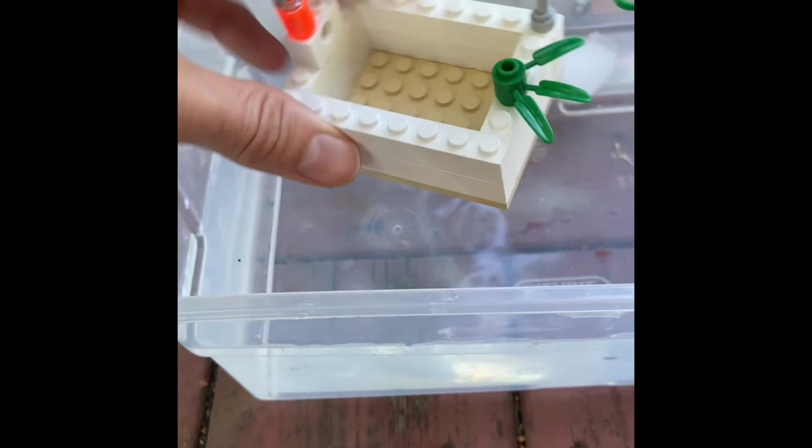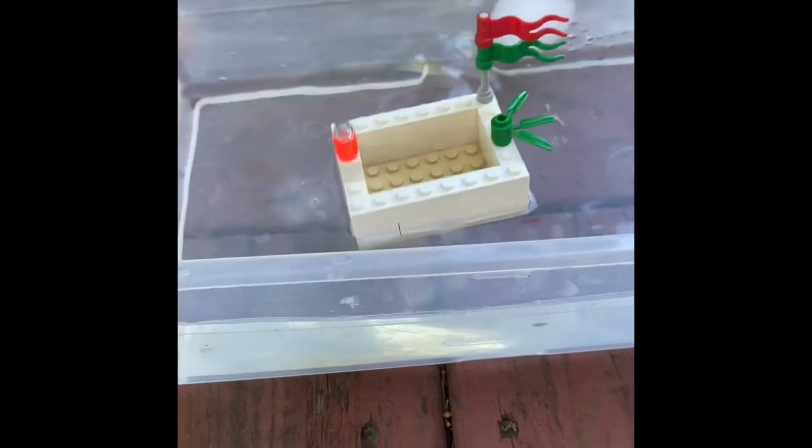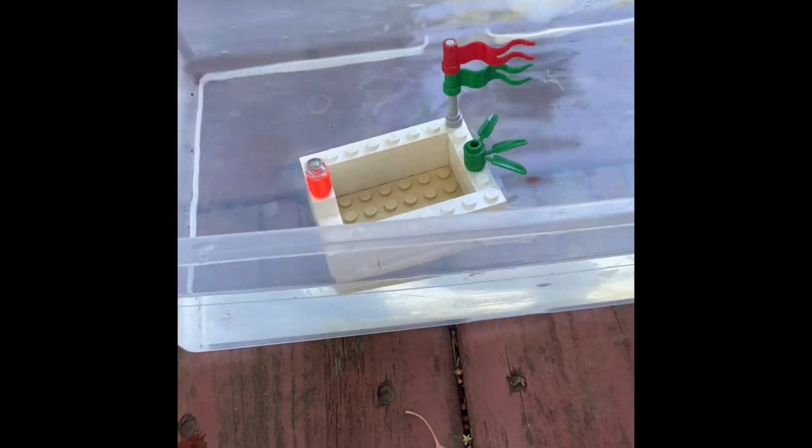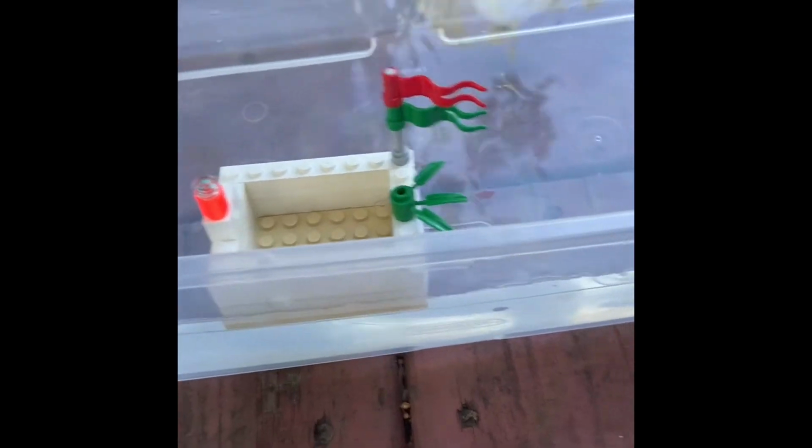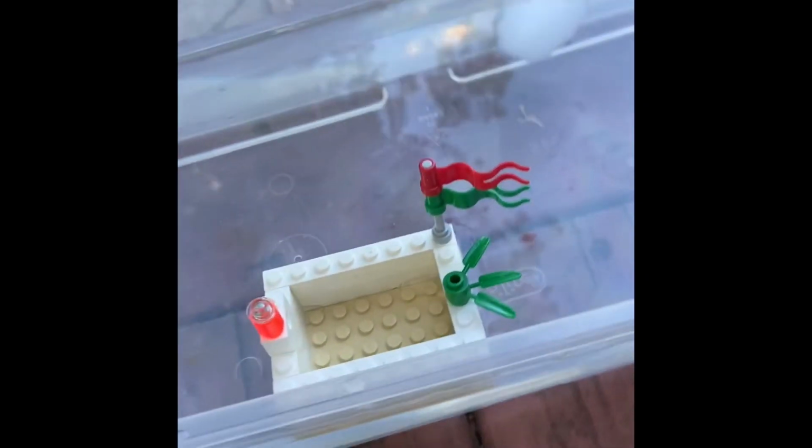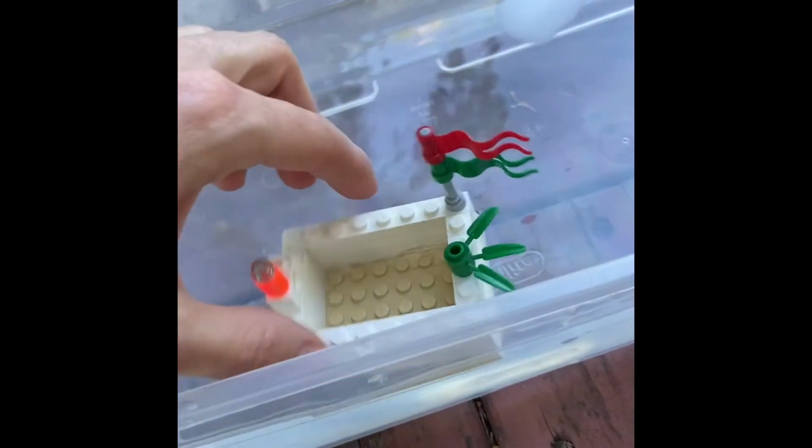Let's try this next boat. Will it sink or float? Okay, so I guess not having the holes helped. Okay, let's try the next one.